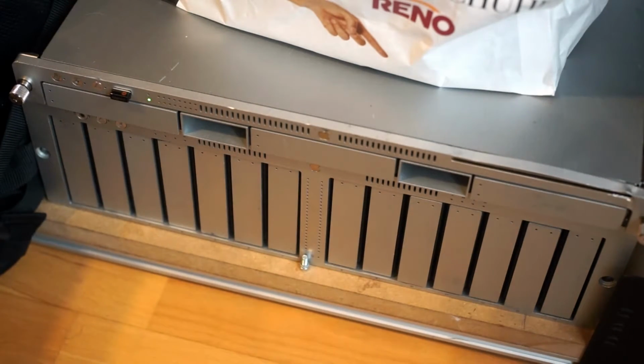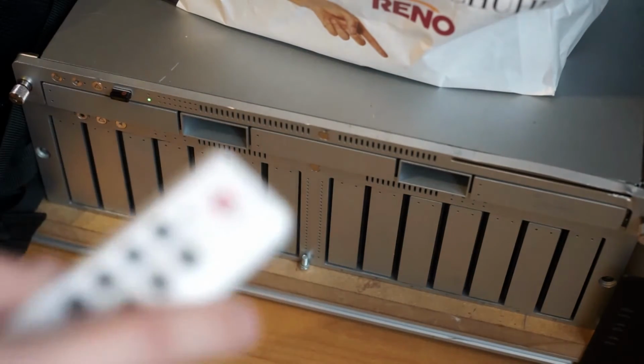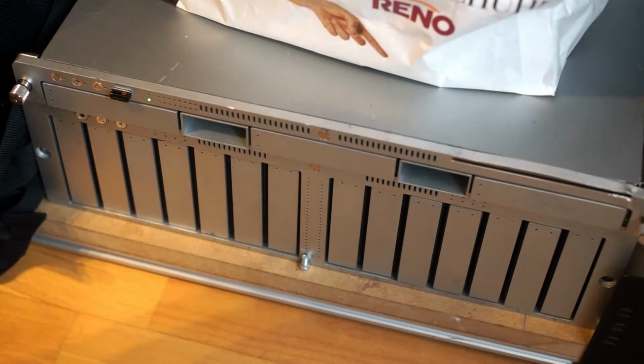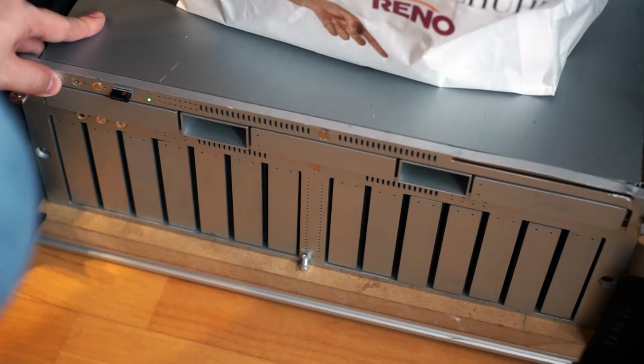What is it called? I'm not sure. So I can control if the system is on or off completely, because the system now is not running, but the power supplies are, and they make a noise, and I don't like it. So let's fire this machine up.